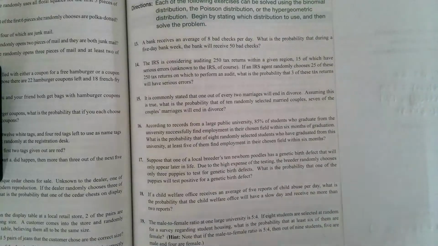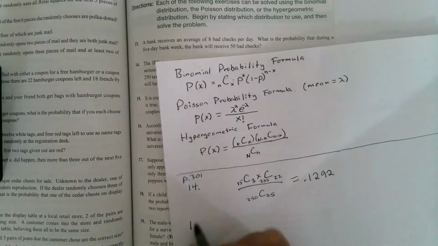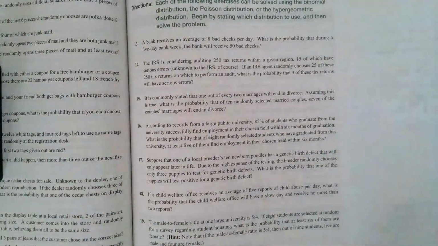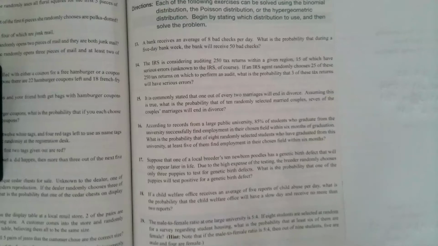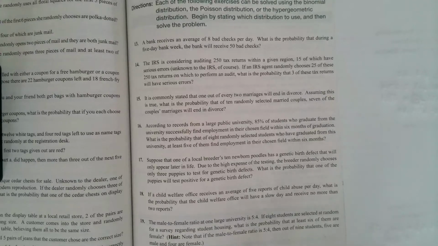Next problem, number 16. Okay, 16, let's read the problem. It says, according to records from a large public university, 85% of students who graduate from the university successfully find employment in their chosen field within 6 months of graduation. What is the probability that of 8 randomly selected students who have graduated from this university, at least 5 of them find employment in their chosen field within 6 months?